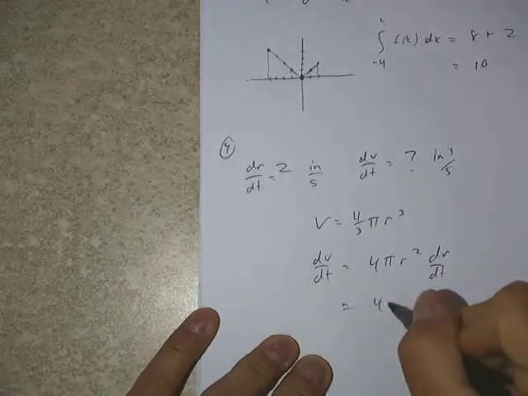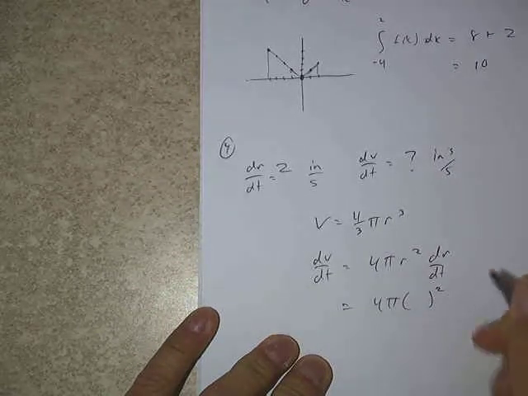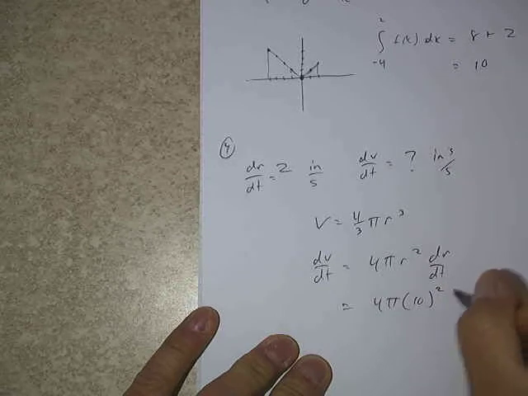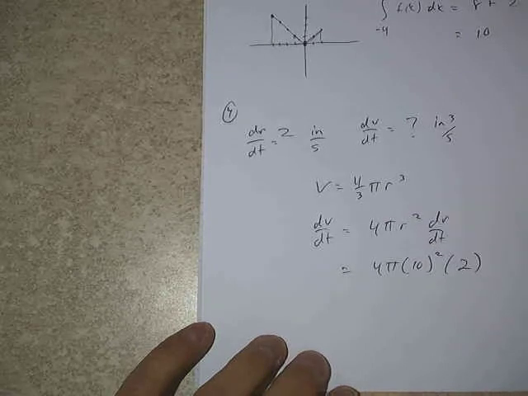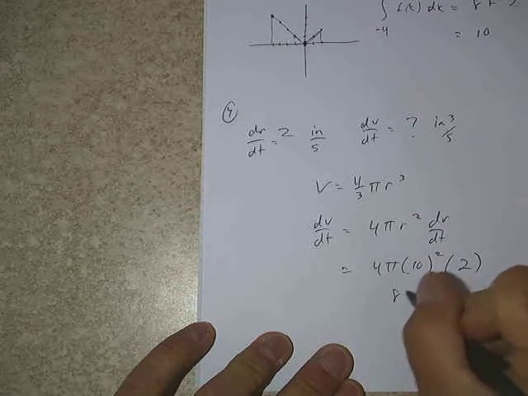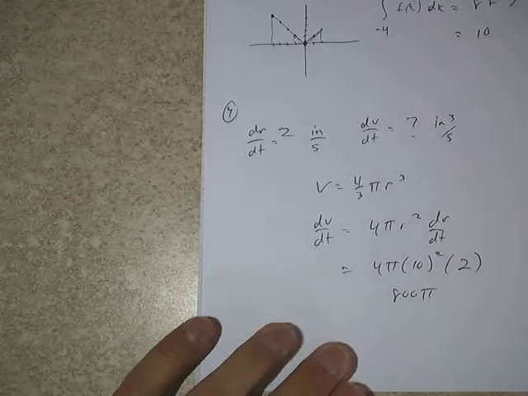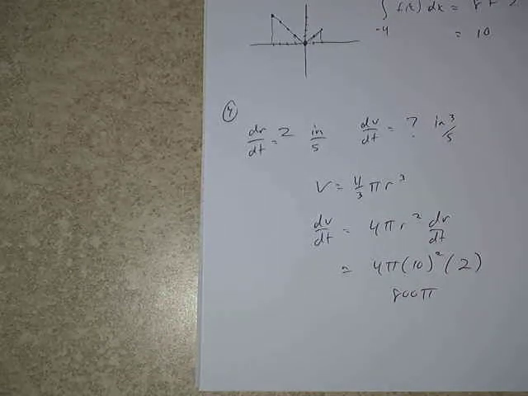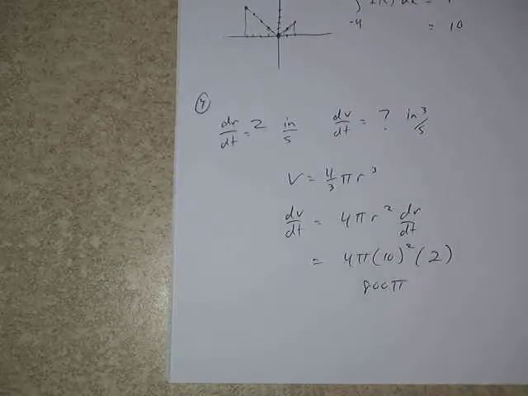Over here we get 4 pi r squared dr dt. We know all the information that needs to go in here. The radius is 10, and dr dt is 2. So with that we'd have 800 pi inches cubed per second. That corresponds with letter D, it looks like.